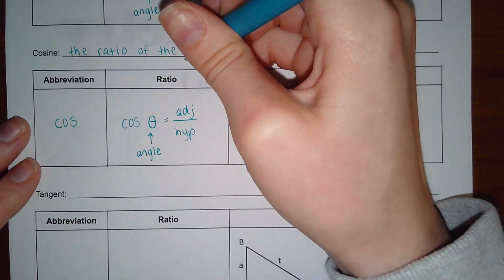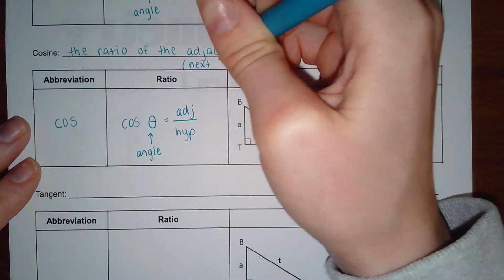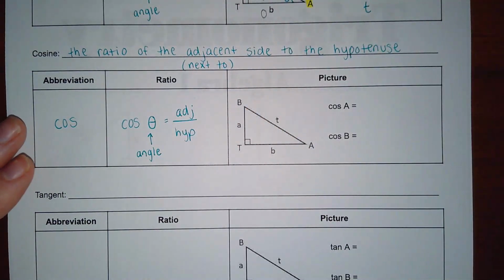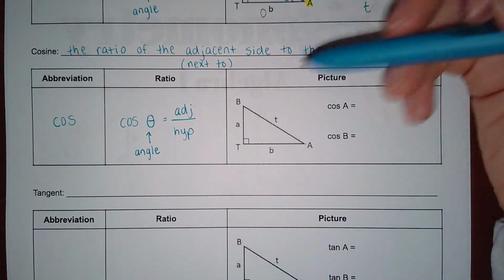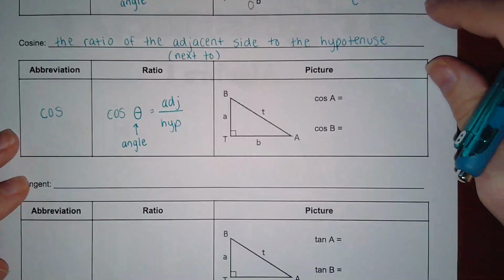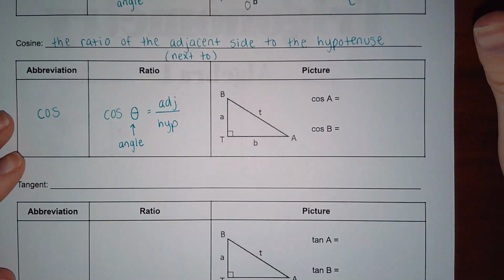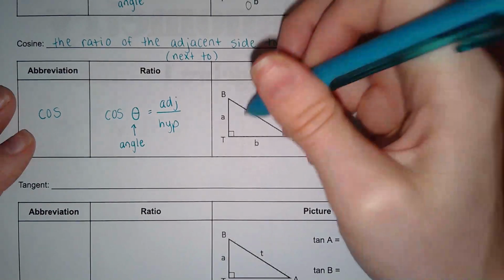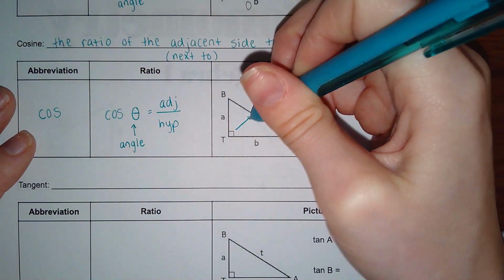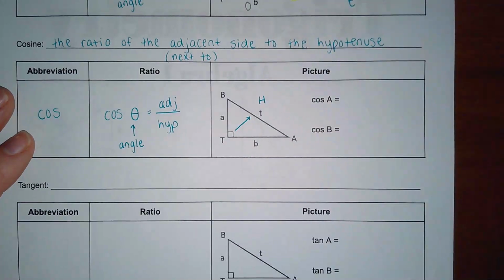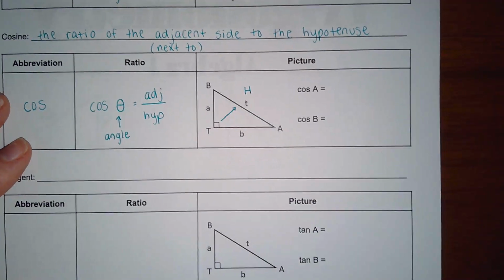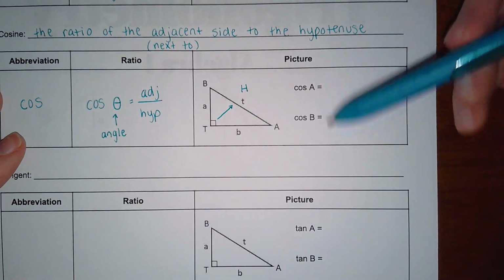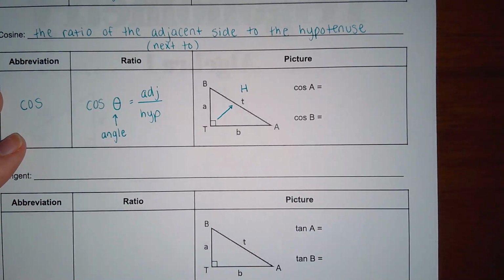Now, adjacent means next to. So when I think of the adjacent side, I'll think of next to, whereas opposite was more across from. So adjacent, I'll think next to. Once again, our hypotenuse is not going to change. The hypotenuse is the longest side. It's the side opposite the right angle. So I'm going to start by labeling that first. That's the hypotenuse. And we'll go ahead and find the cosine for each of our other angles.